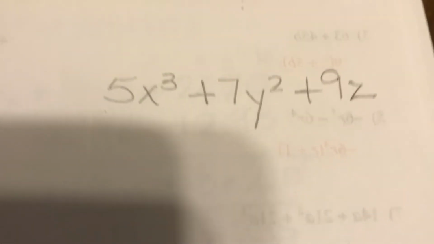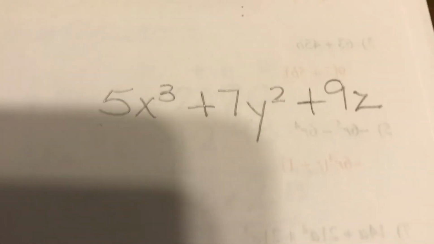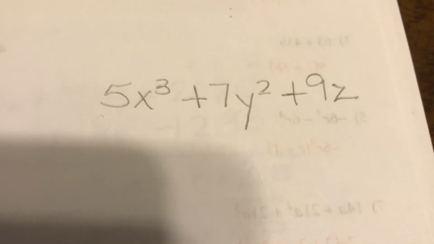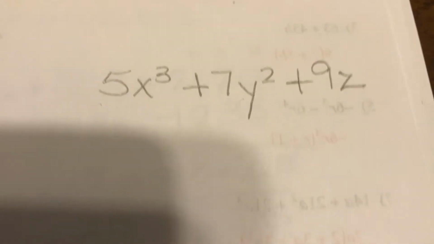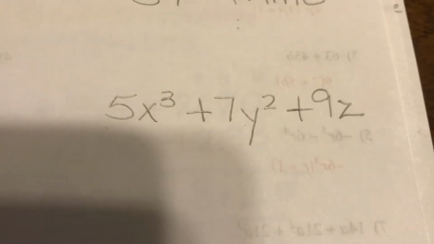X, Y, and Z aren't common letters. They're not the same letters, so they can't be multiplied by the same thing. 5 and 7 are prime. 9's not prime, but its only factors are 1, 3, and itself, and that doesn't go into 5 and 7. So this right here, if you couldn't take a GCF out of it, this would be called a prime polynomial.